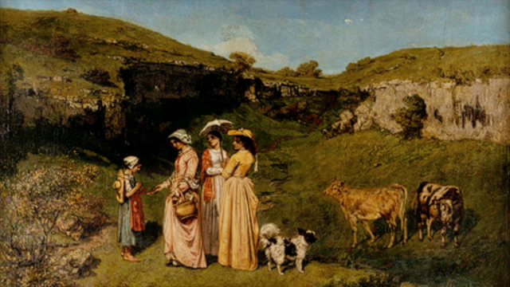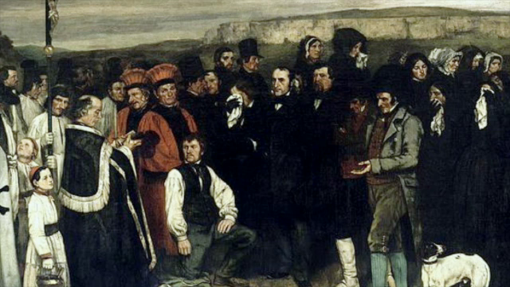So here we have a country scene where you have real women from that time period depicted in their everyday life. Here you see a funeral, and it's very harsh in its depiction. It's a realistic portrayal of perhaps what a funeral would have looked like.